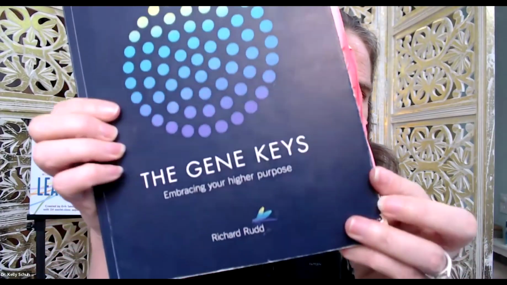If you're a Gene Keys person, I look at the Gene Keys more as a spiritual journey and Human Design as a little bit more architecture. This is the Bible of the Gene Keys, which is what Angela was asking.